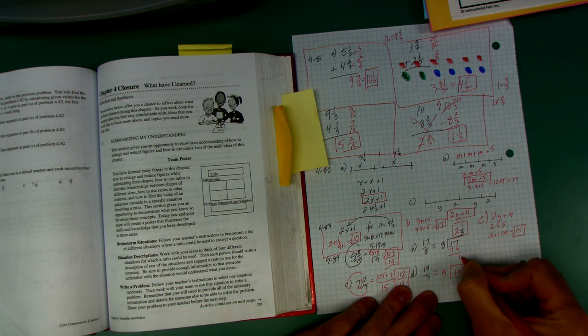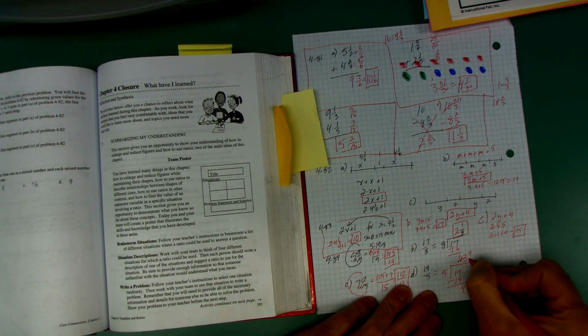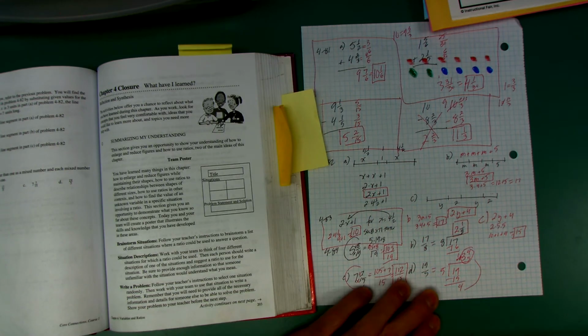5 into 19 goes 4 times. Whoops, not 4 times. That'd be 20, huh? Goes 3 times. 3 times 5 is 15. Your remainder goes on top. What was on the bottom goes on the bottom. 3 and 4/5.